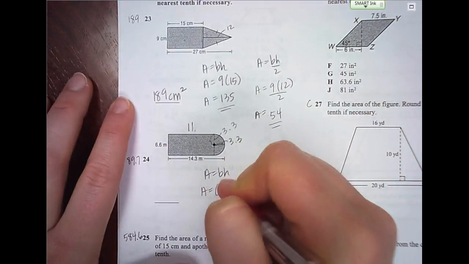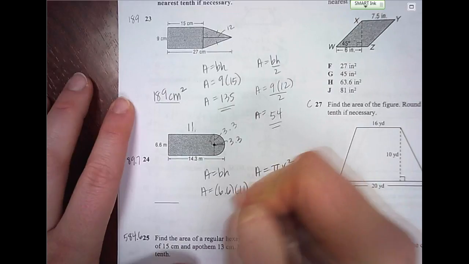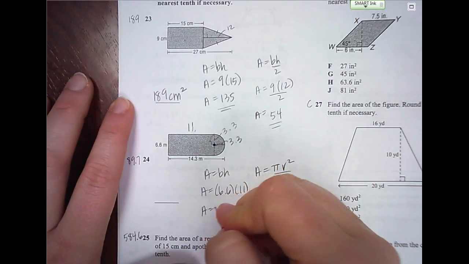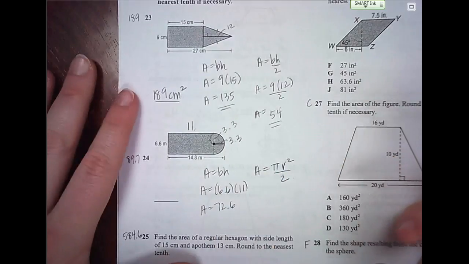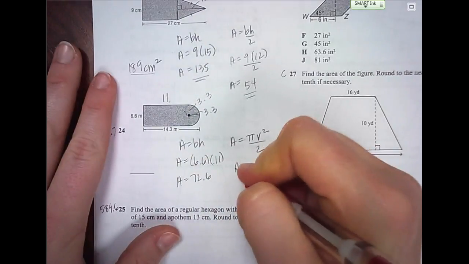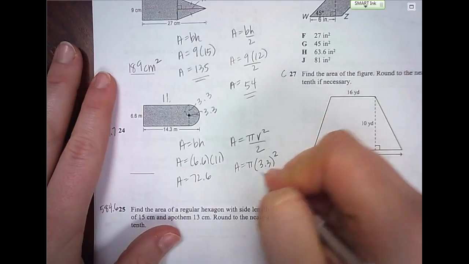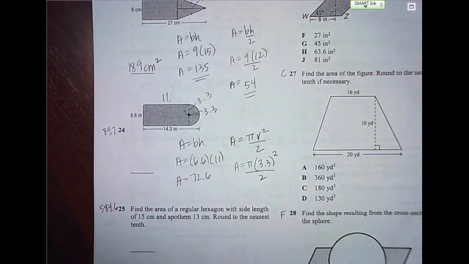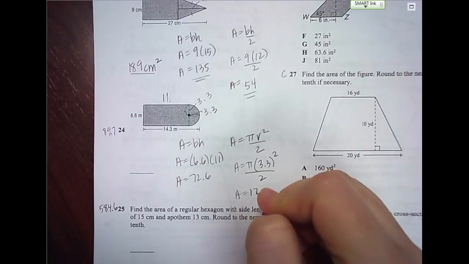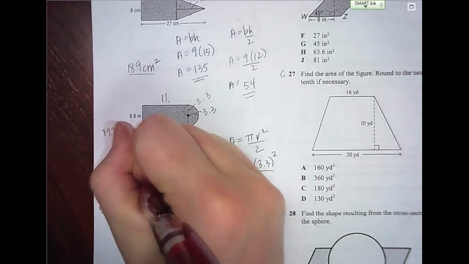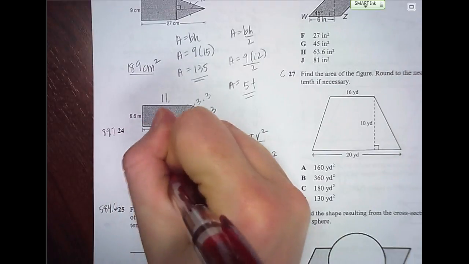So area equals 6.6 times 11, which is 72.6. And then the circle, area equals pi times, we found the radius was 3.3 squared, and I'm going to divide by 2. So we'll say 17.1, and I'm going to add those two together, which is 89.7 meters squared.